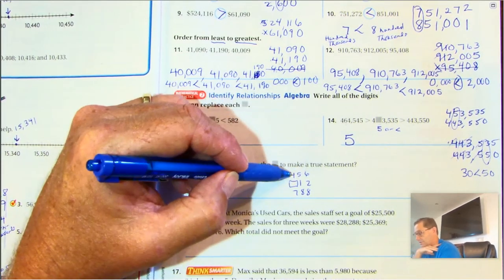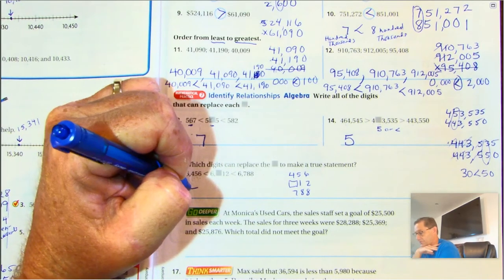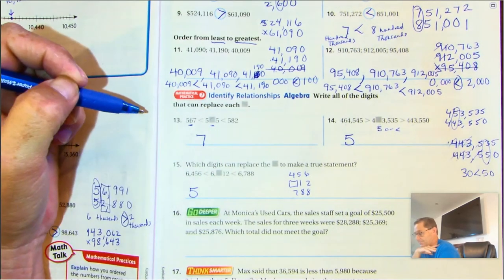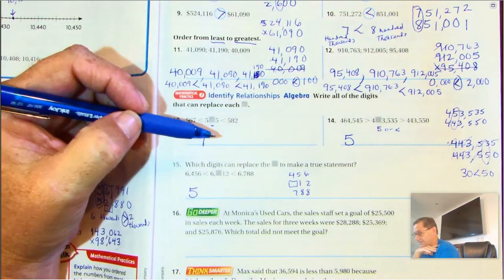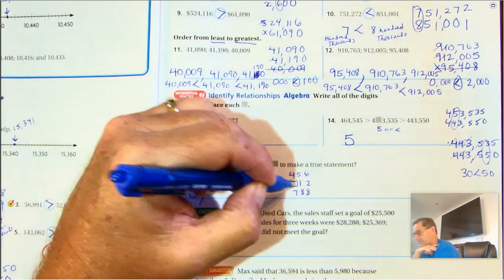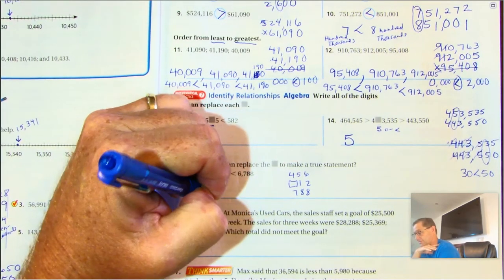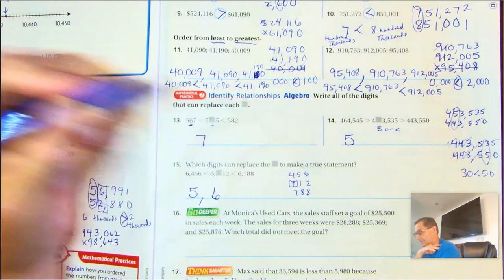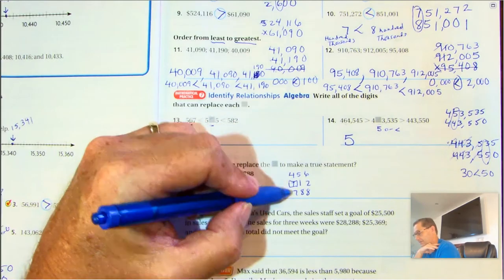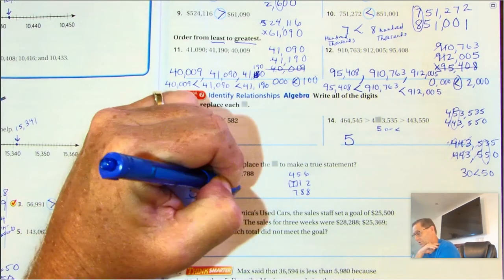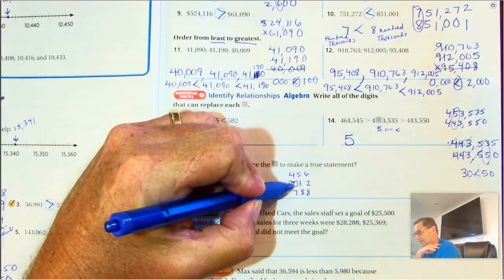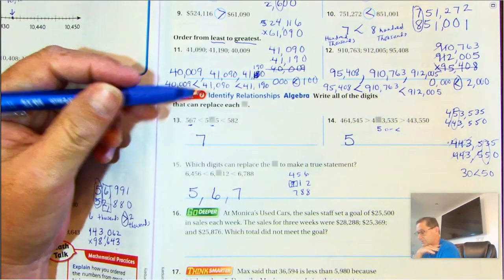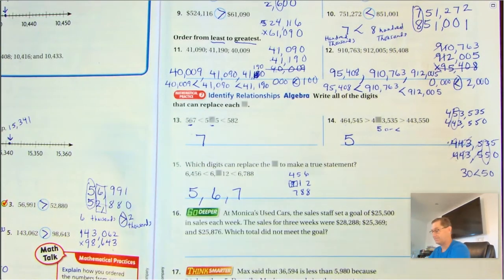So what number could work here? 5 certainly could work. 512 is definitely less than 788. If I put a 6 there, 6 would also work. Would 7 work? Let's see. 7, yes, 7 also works. I cannot put an 8 because 8 is greater than 7. So 5, 6, and 7 all work.